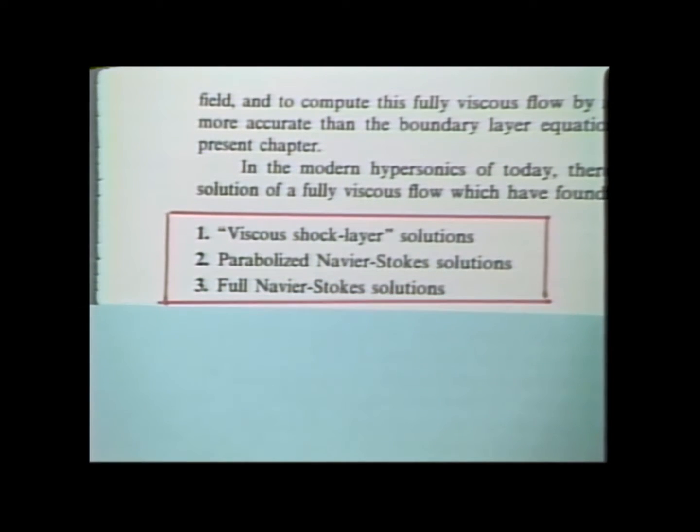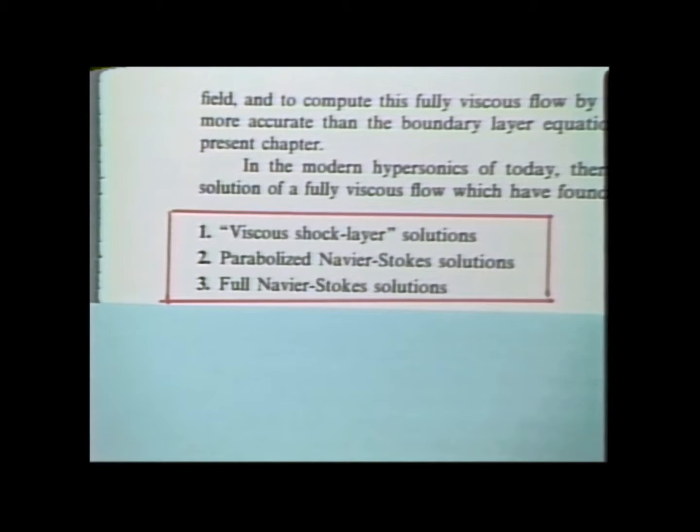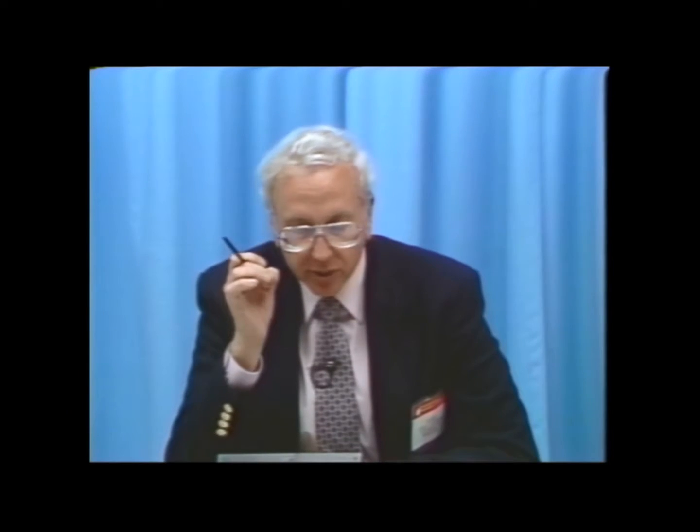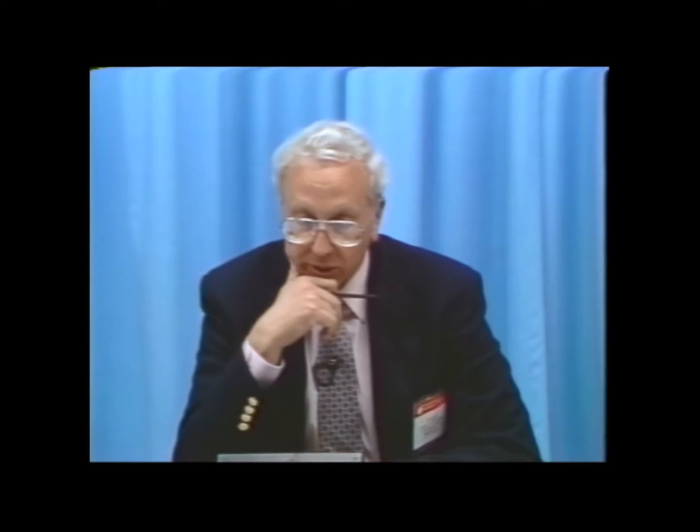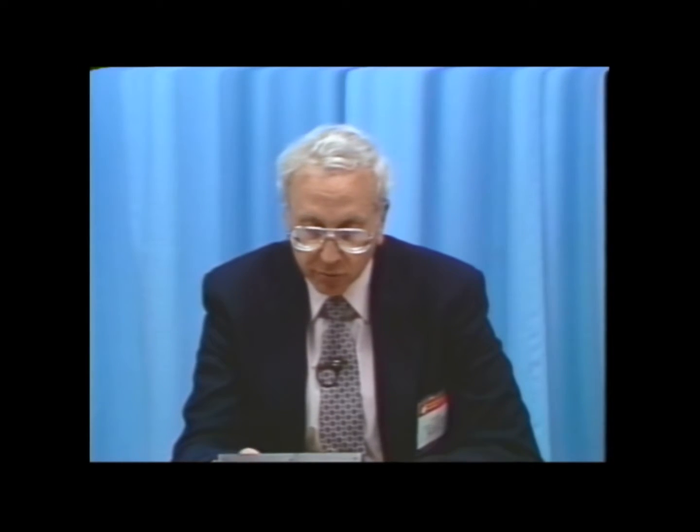And then finally you have the full Navier-Stokes solutions, full Navier-Stokes equations, the ones that we looked at during the last hour. So you have this kind of hierarchy of viscous flow solutions that you can attempt in order to get information to calculate viscous flows, and all three, and also the boundary layer equations, you want to say, and therefore all four, are used in hypersonic flows. All these three approaches here have been used extensively to study hypersonic flows.